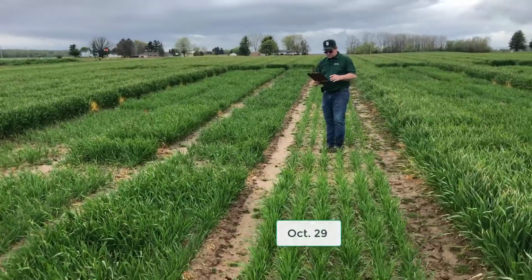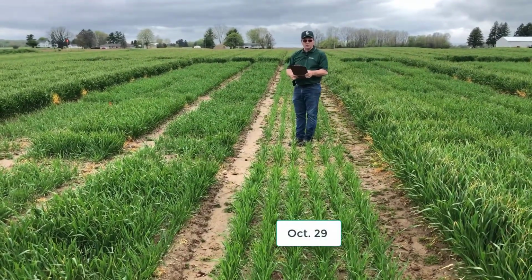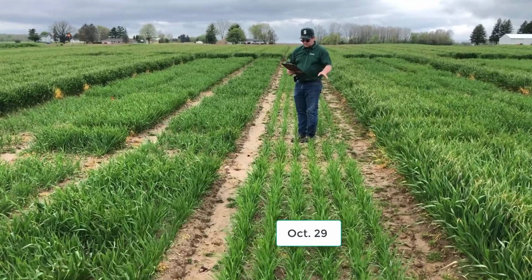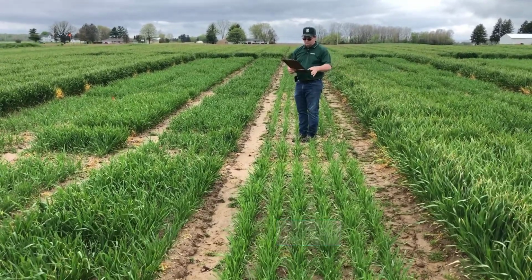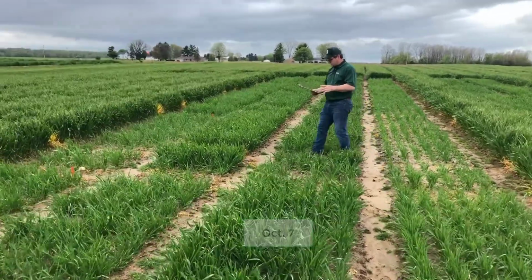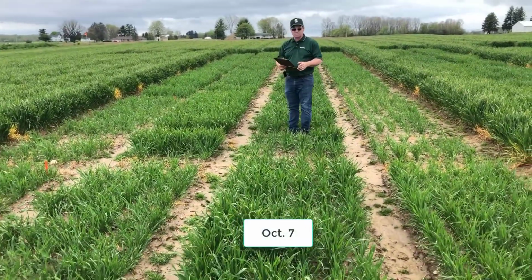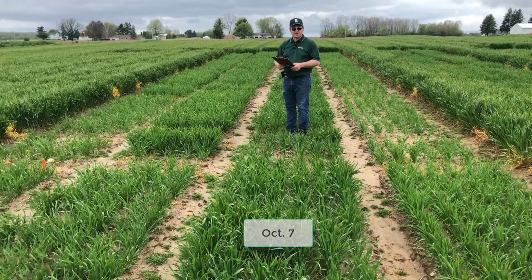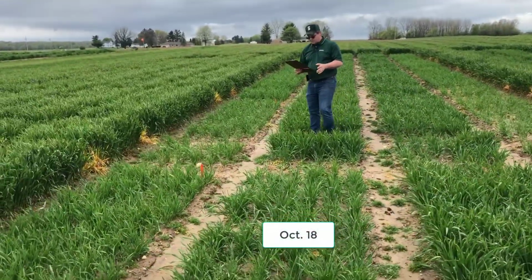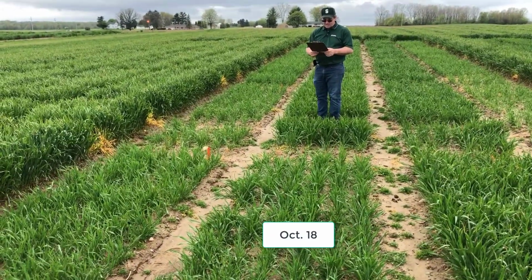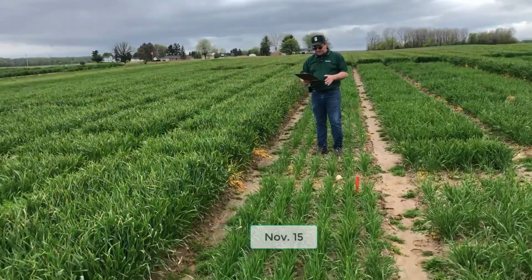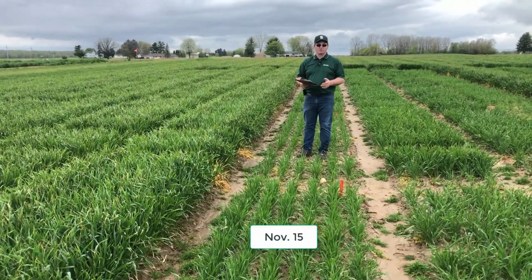This particular pass right here is our planting date number 4, and this was planted on October 29th. So this was about 40 days after the first planting date. This third pass right here is our planting date number 2. This was planted kind of in the middle, October 7th. And then the fourth pass over here is our third planting date, planted October 18th. And then our last pass over here is the last planting date, planted on November 15th.